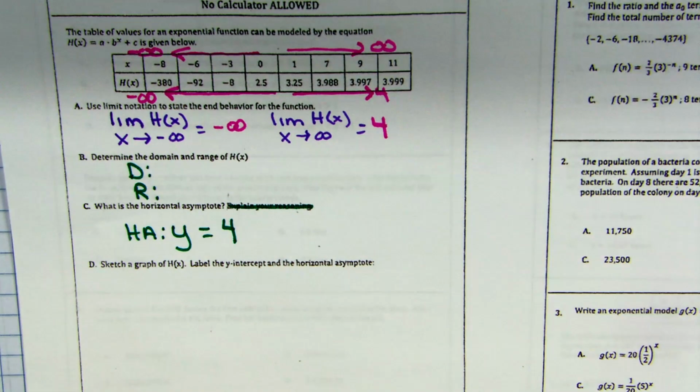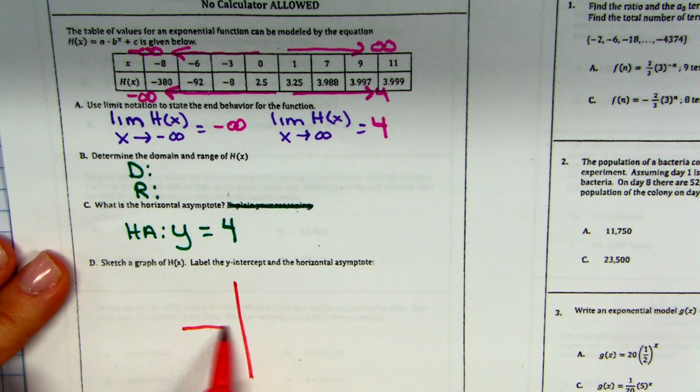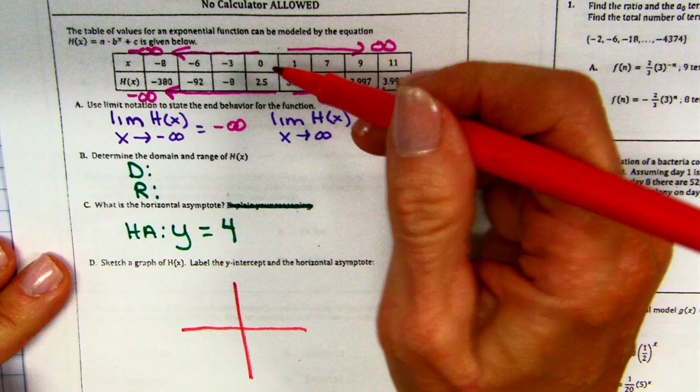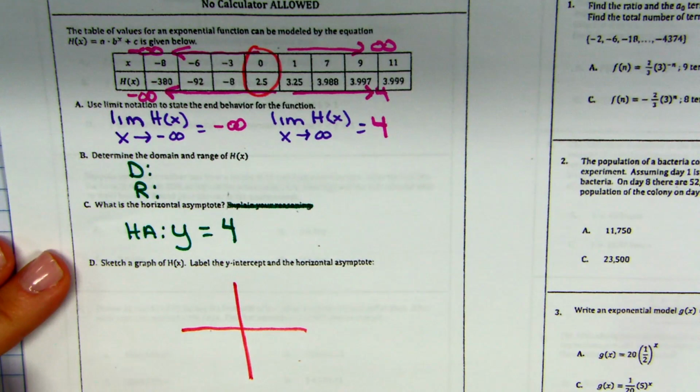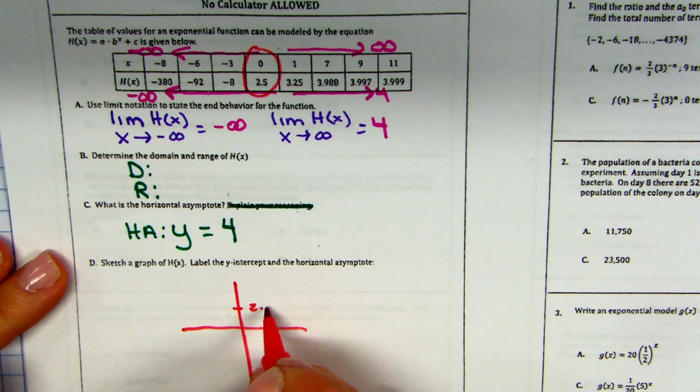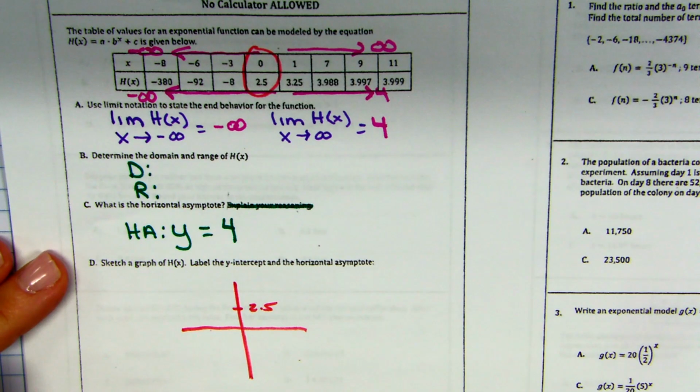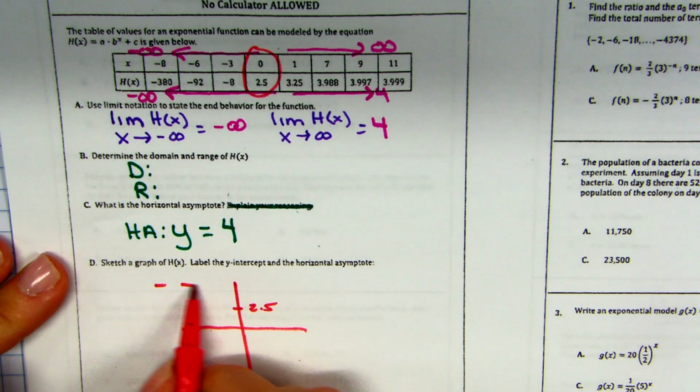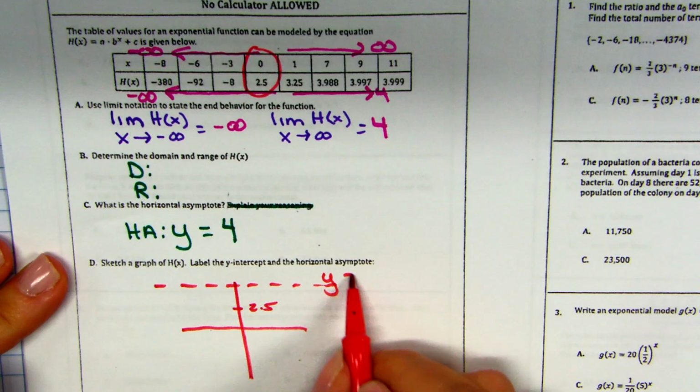Sketching the graph, label the y-intercept and the horizontal asymptote. The y-intercept is the y value when x is 0, right? So at 2.5, well, let's call it 2.5. That looks good. And the horizontal asymptote at y equals 4.